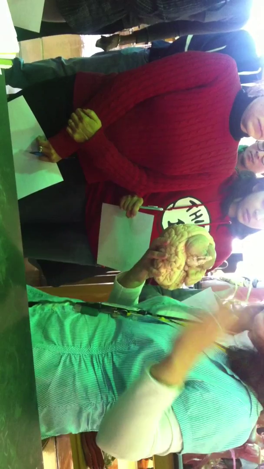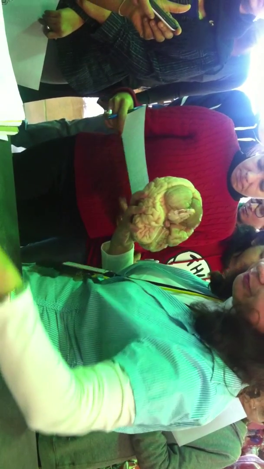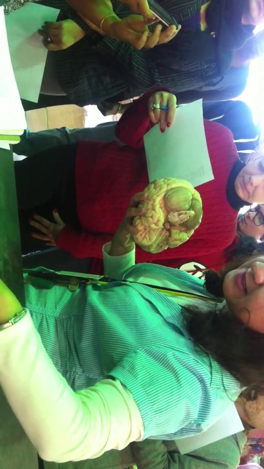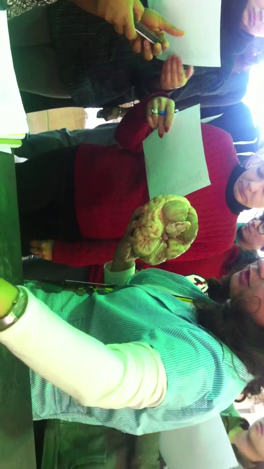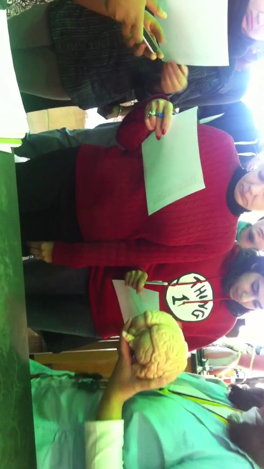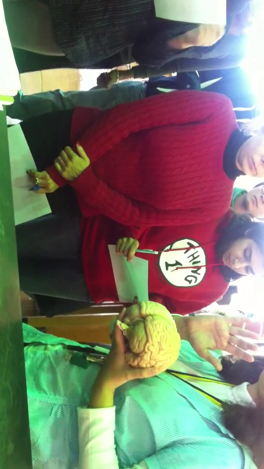So I probably will stop up to the cerebellum. Probably I will go to the end of the brainstem. And then, the major parts of the brain that you have to know. What are the major parts of the brain that you know?